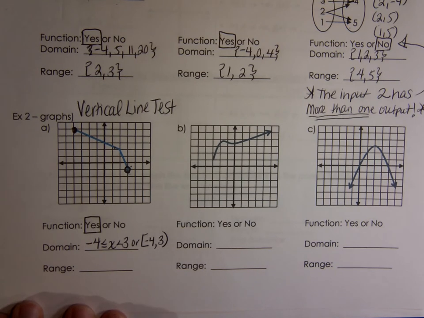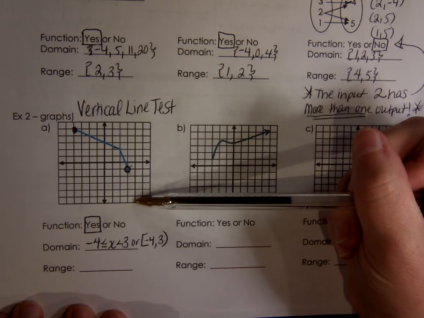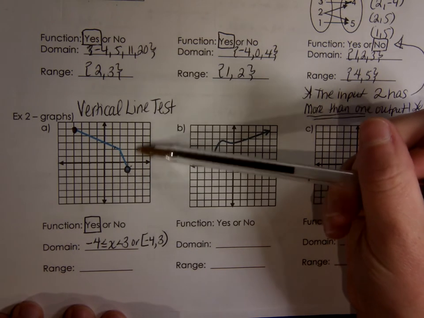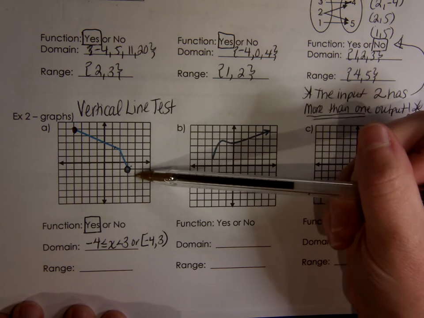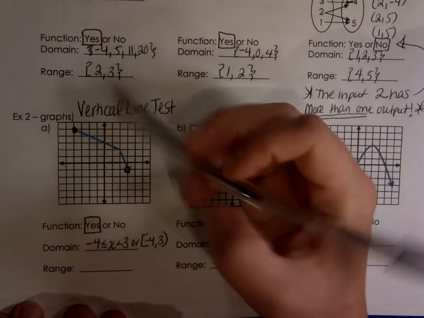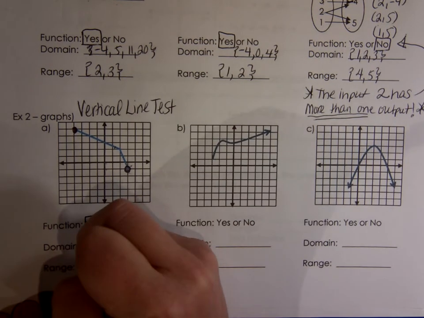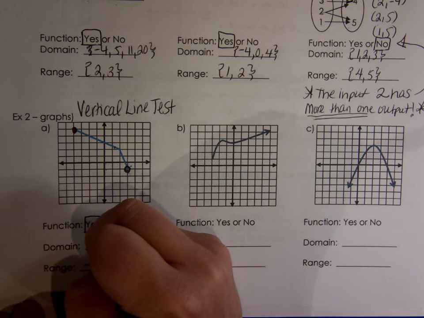Now looking at the range, I'm only interested in the y values starting at the bottommost number going all the way up to the top. So the lowest point on this graph is located right here, and my y value in this case is at -1. And it is an open circle, so I'm going to say -1 is less than y.